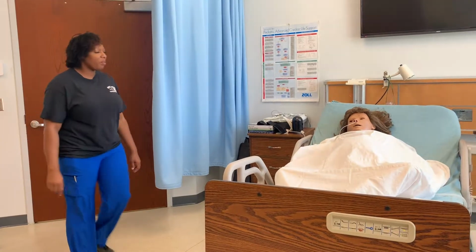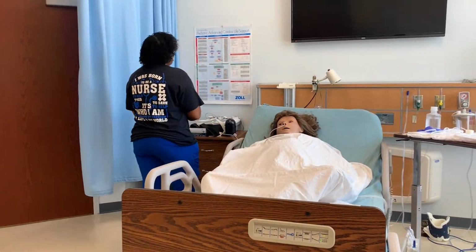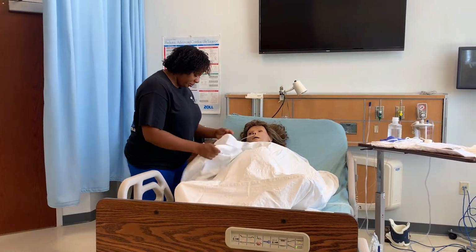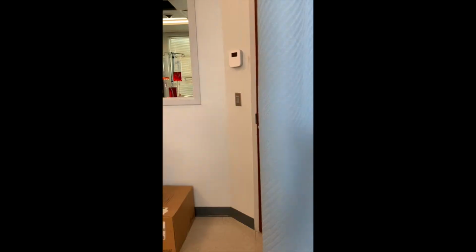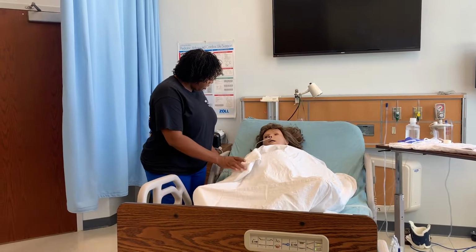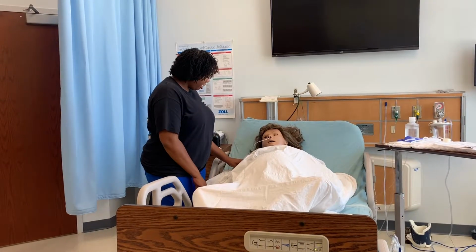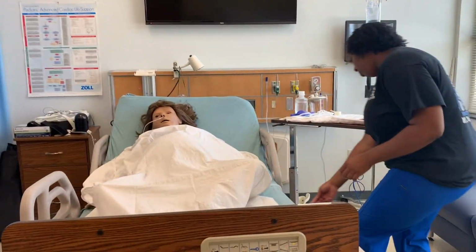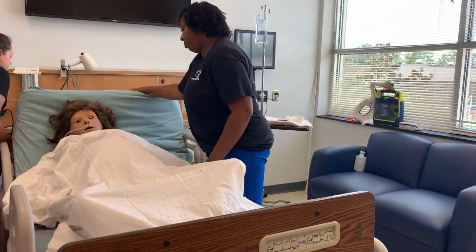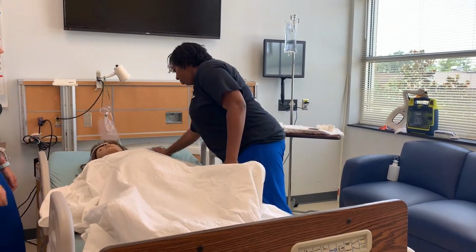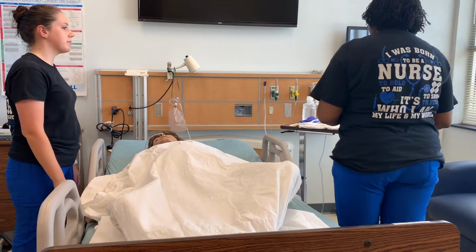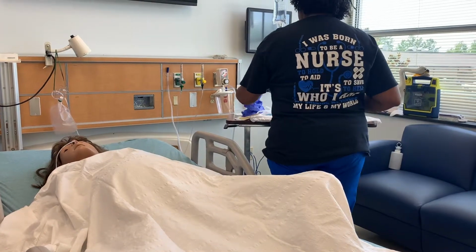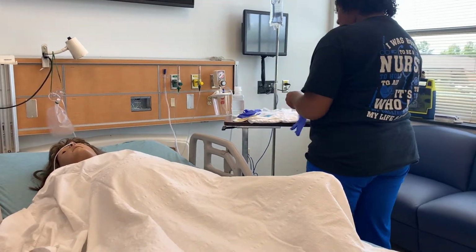Enter the room and introduce yourself to the patient. Perform hand hygiene and identify the patient using the 2 patient identifiers. Assess the patient's pain using a 0 to 10 pain scale. Raise the bed and lower the head of the bed to facilitate an easier working environment. Drop the bed rail on the side on which you intend to work. Then position the patient on their side.